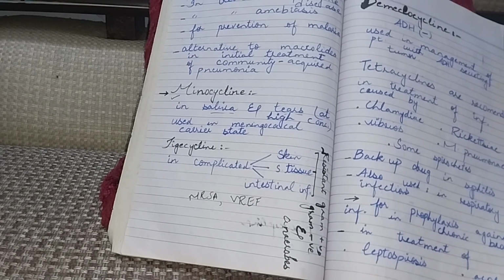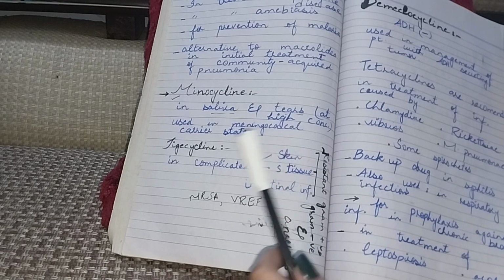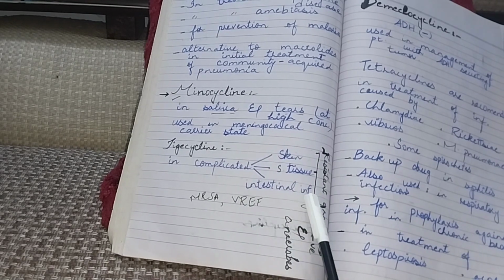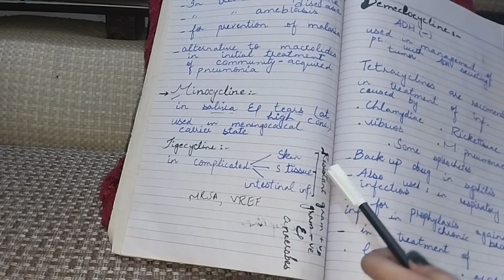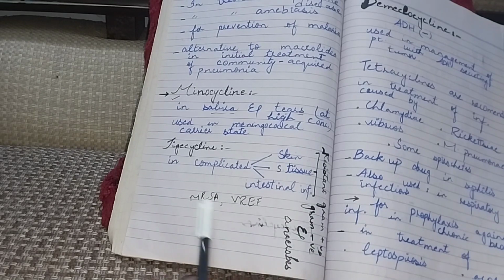Let me repeat this point again. Tigecycline is used in complicated skin, soft tissue, intestinal infections caused by resistant gram positives like MRSA, VREF, gram negatives, and anaerobes.